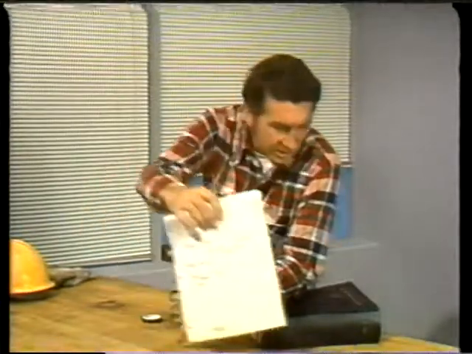And this indicates two things. One, the job is completed and accepted. And two, the danger tags can be cleared by the operator and the machine put back into operation.